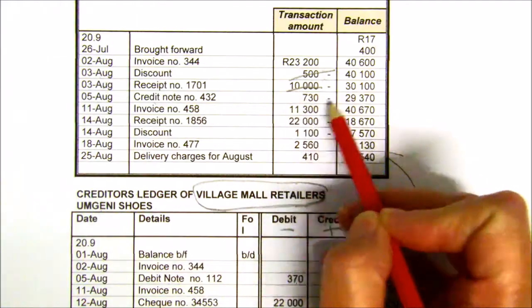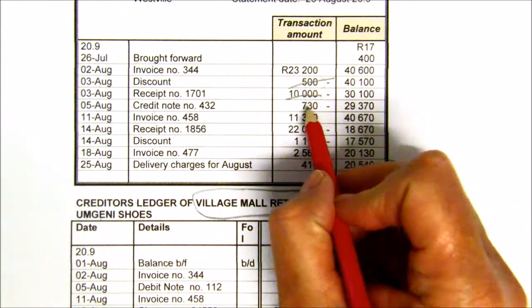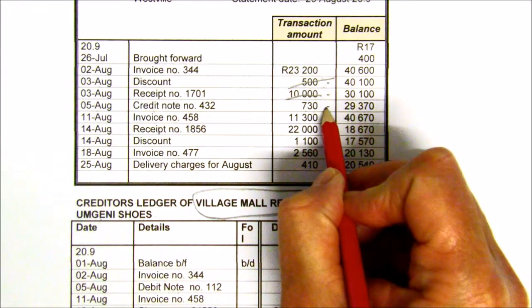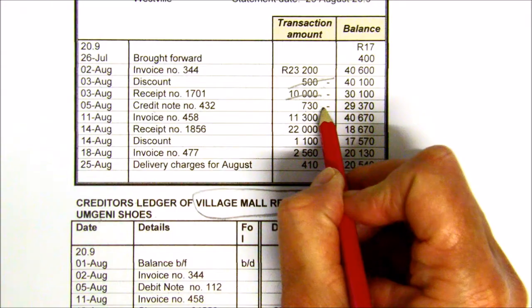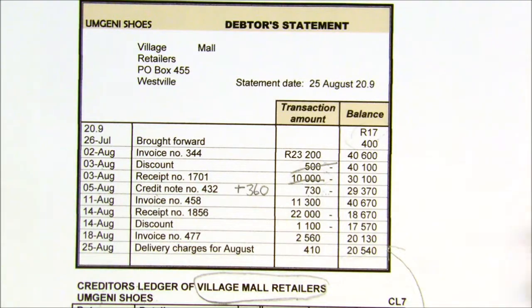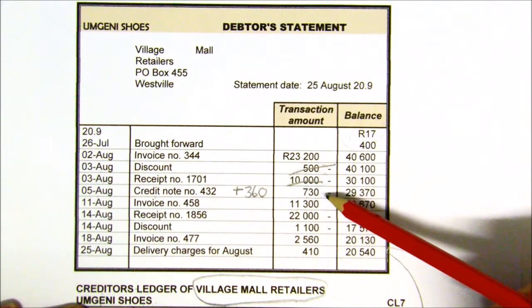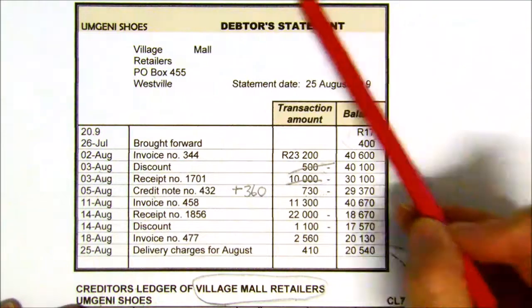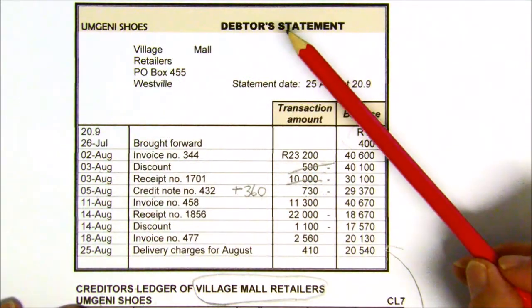And they told you that Umgeni Shoes made the mistake. So while they have minus 730, they've actually minus too much. And so you're going to have to add on the difference. So you're going to have to add on 360 because remember they minus too much. Now you can't go to Umgeni Shoes and demand that they make these changes.